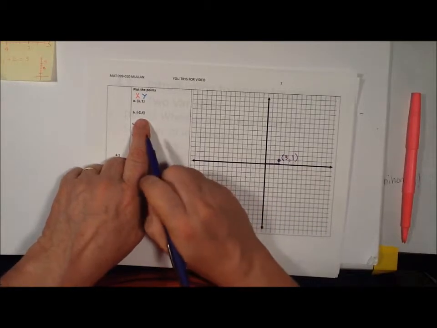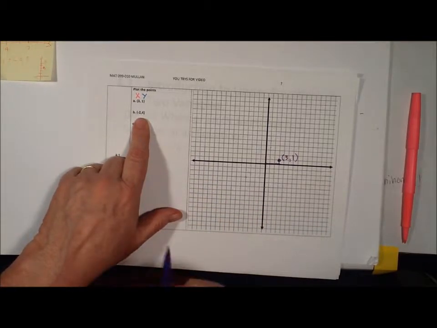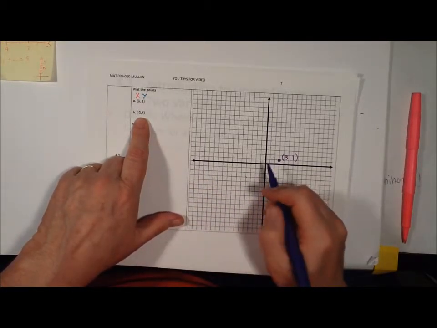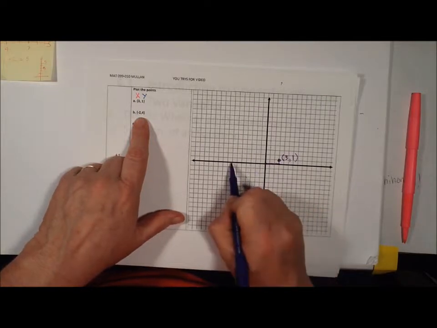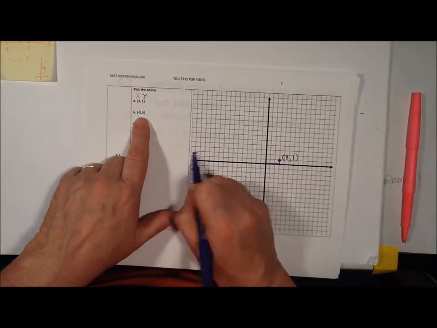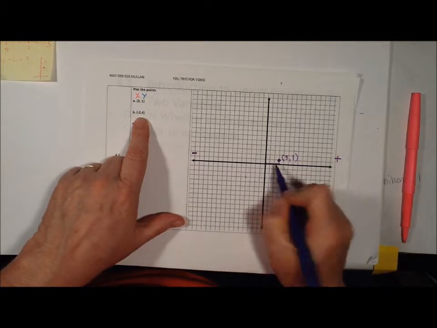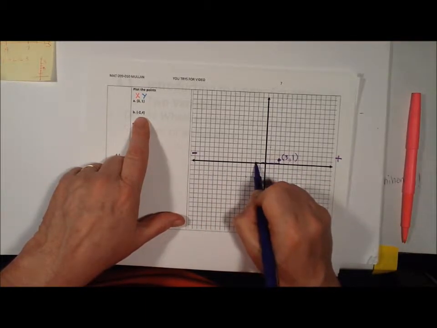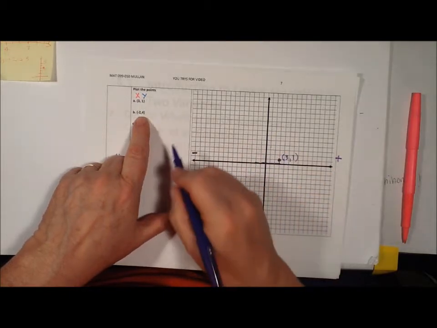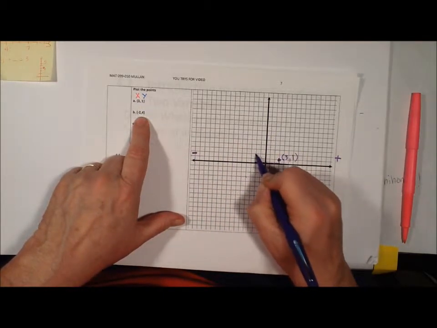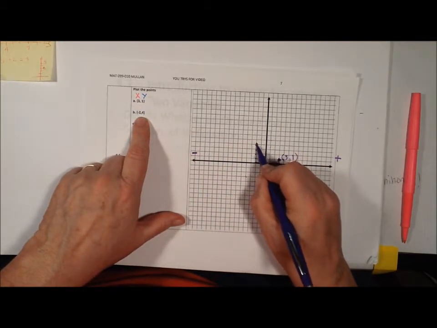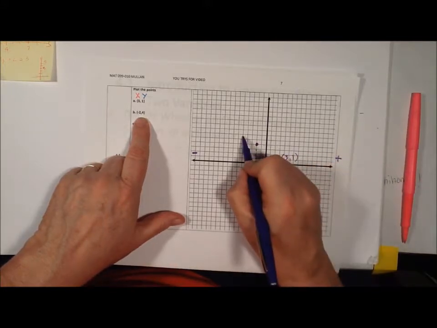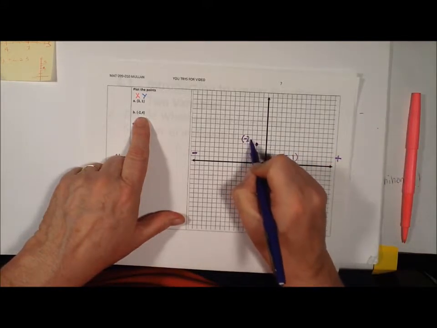Okay? My next one, x, is negative 2. So I'm going to go this way, remember this is negative and this is positive. So I'm going to go this way 2, 1, 2. And then I'm going to go up 4 because that 4 is positive. 1, 2, 3, 4. So the address of that ordered pair is negative 2, 4.